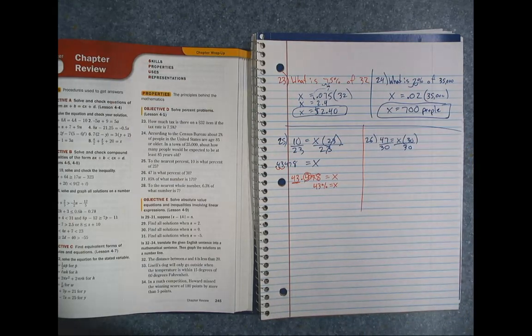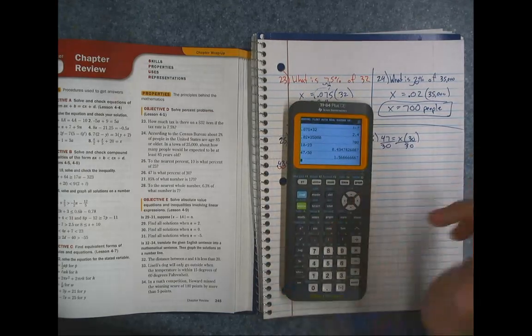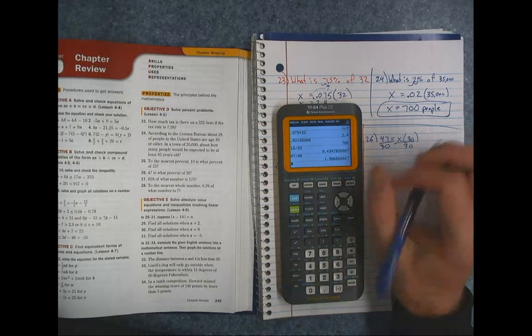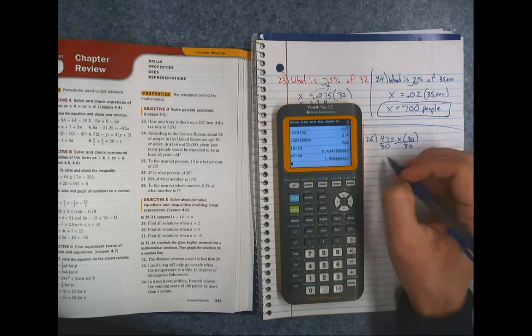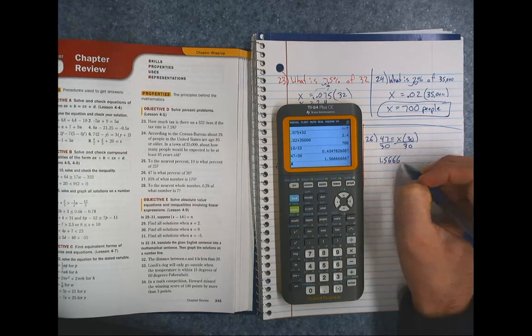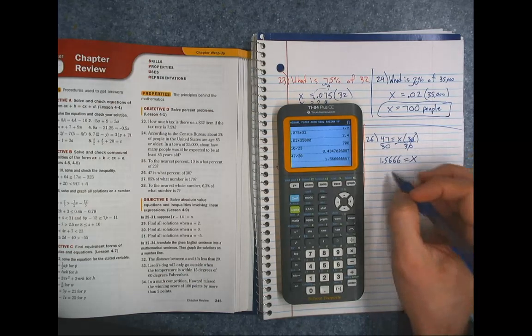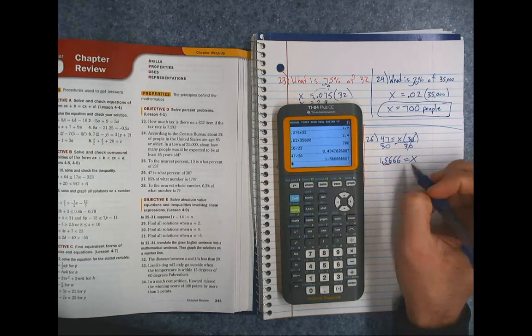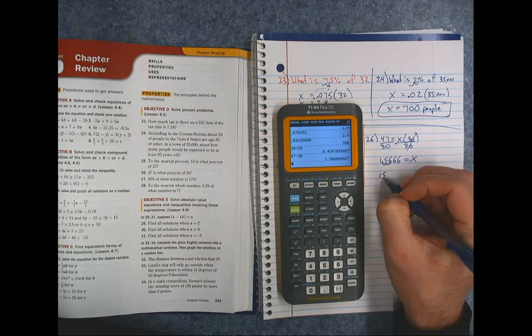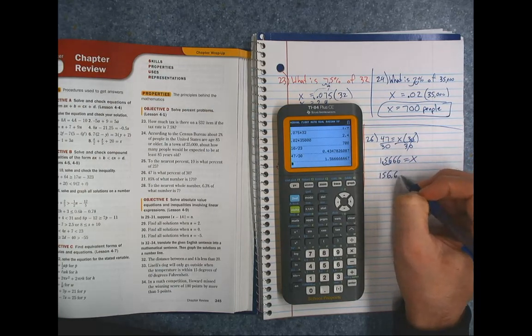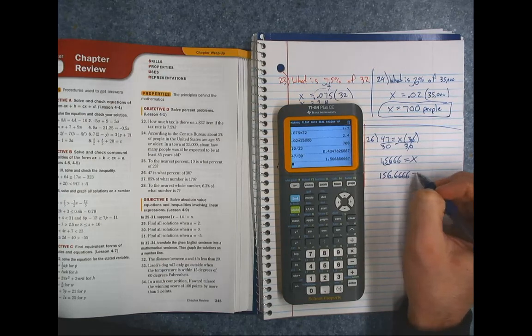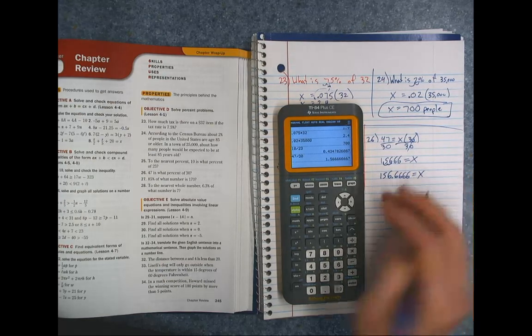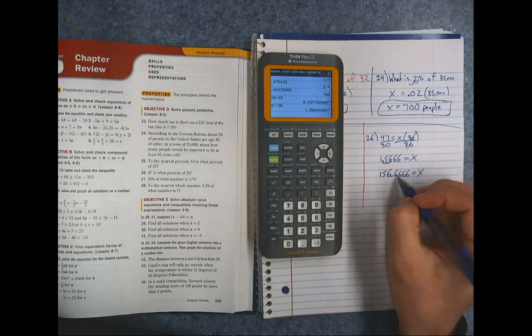47 divided by 30 is here. Now this one didn't tell us how to round it. So 1.5666, now that's repeated. All right, we're going to move it 2 spots to get it to a percent. So it's 156.666 repeated. That's the percent. That's the final answer now that we've moved the decimal.